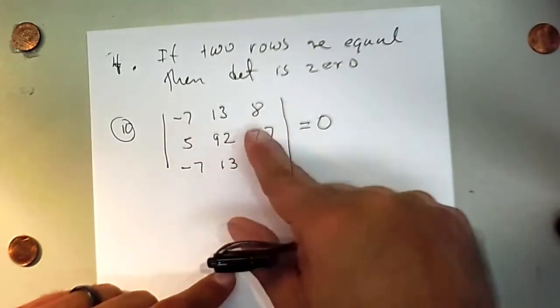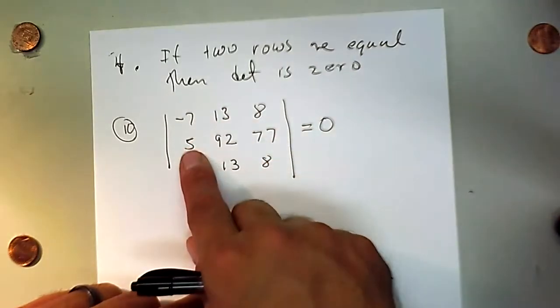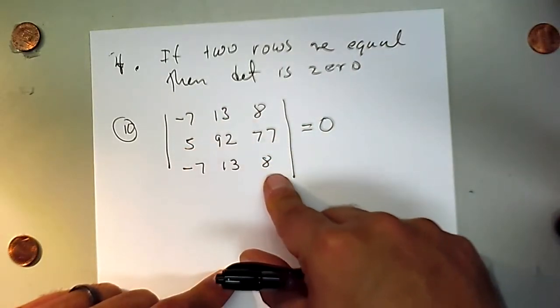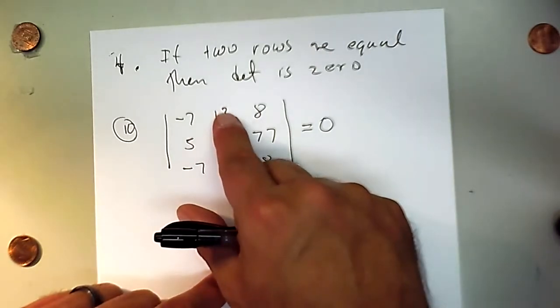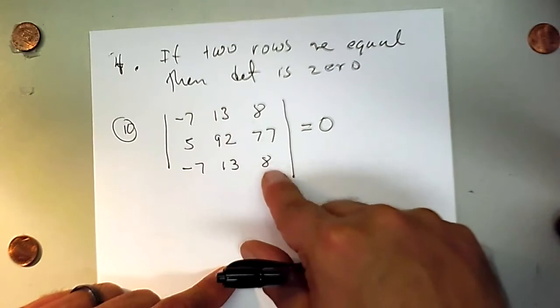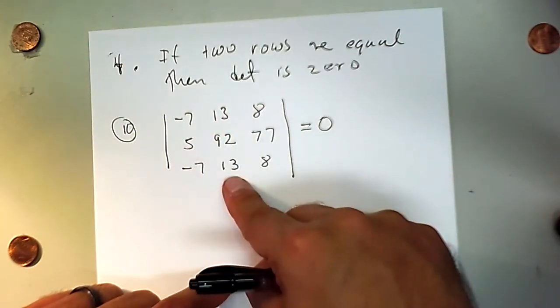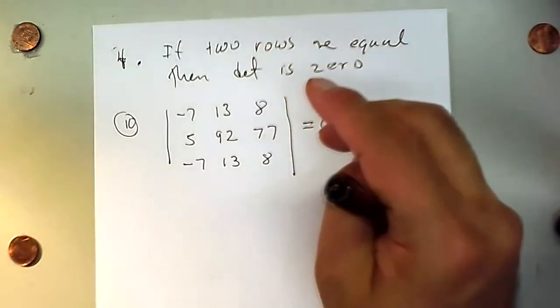So the products are going to show up twice, the same products. So like 13, 5, 8 is going to come out of that 2, 1, 3. But then we're going to have the same product here, 8, 5, 13. And they're going to have opposite parities.